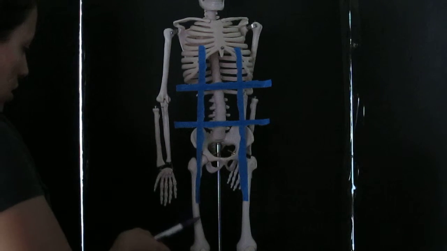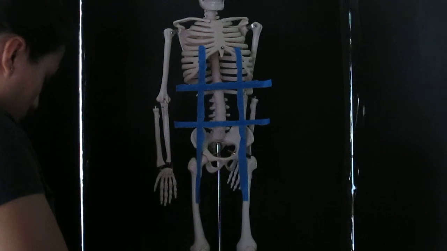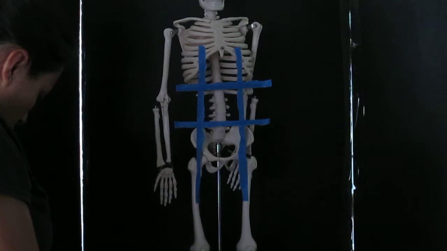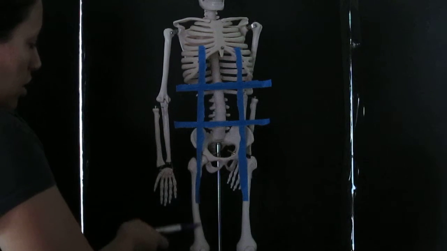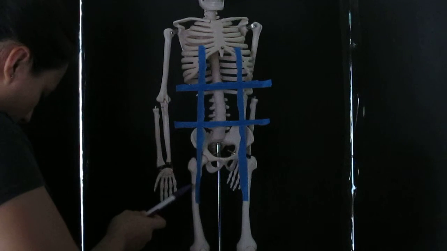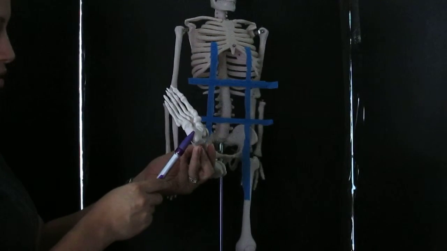Crural would be the leg, this here. Umbilical would be the navel here in this region. Femoral would be the upper leg or the thigh. Calcaneal would be the heel, this here.